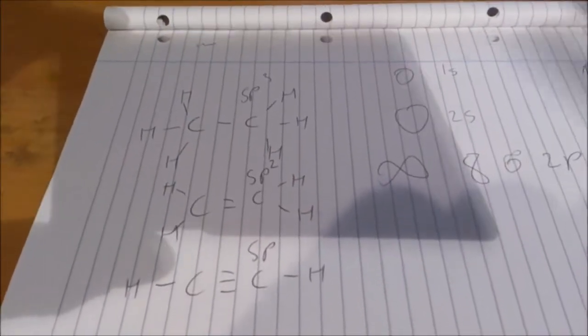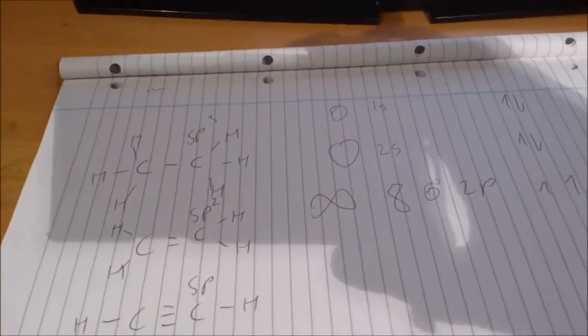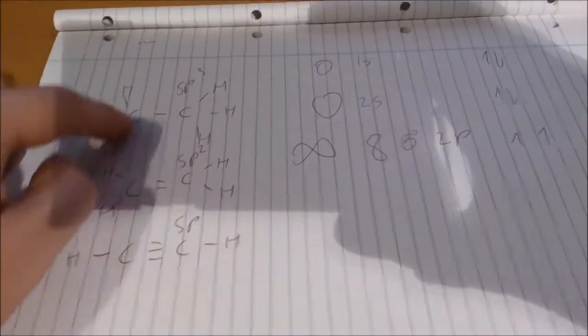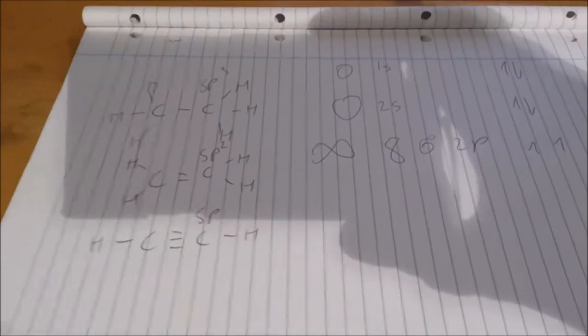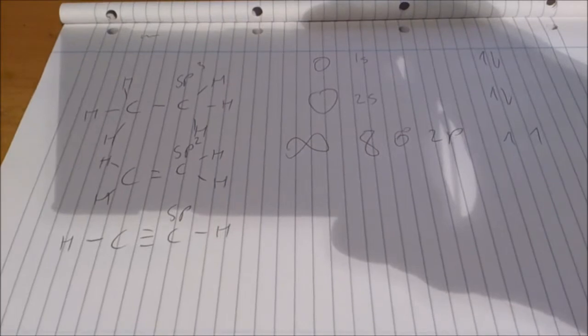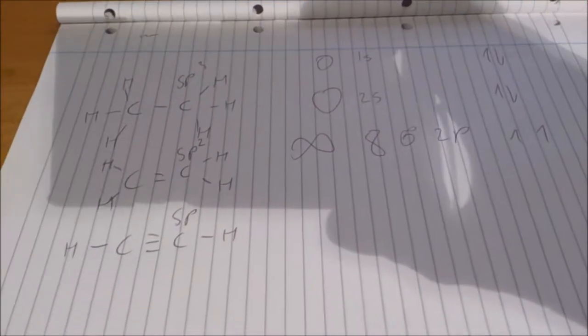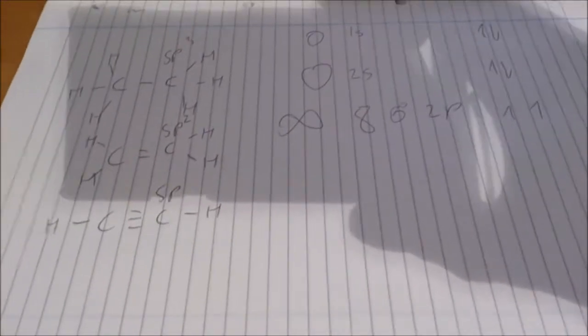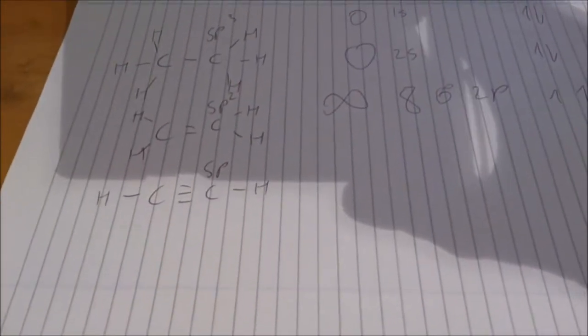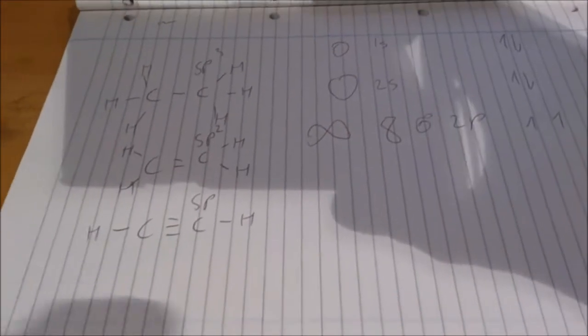The reason it's called that is that the s and the three p orbitals all mash together to give you four identical orbitals, or identical-ish anyway. Here we have one p on its own, that forms part of the double bond, I'll come to that in a little bit, and the two p orbitals combine with the s orbital to make three sp2 orbitals. And same here, you've got two p orbitals making the triple bond, and two sp orbitals making the two single bonds to give it a linear shape.